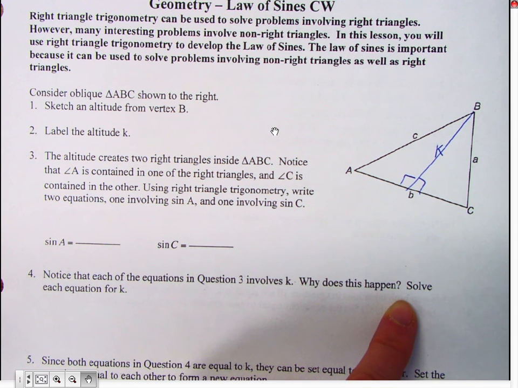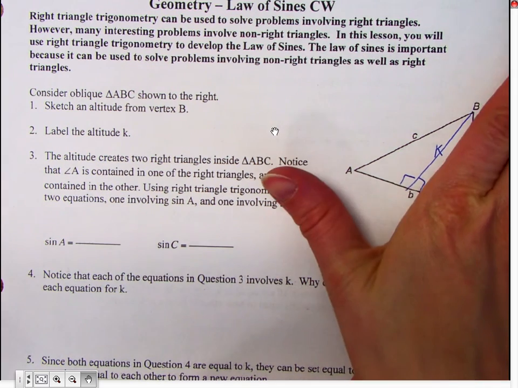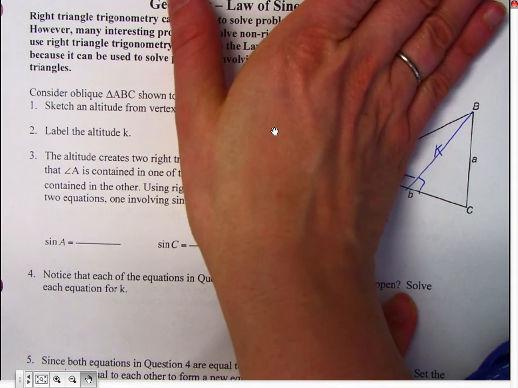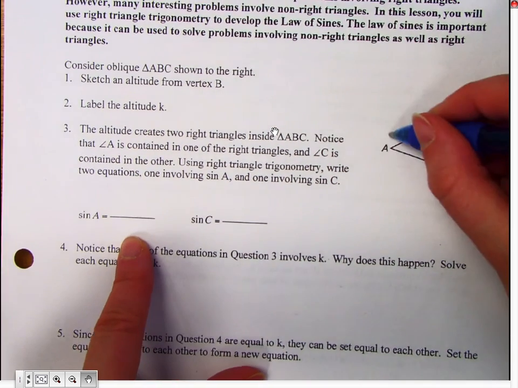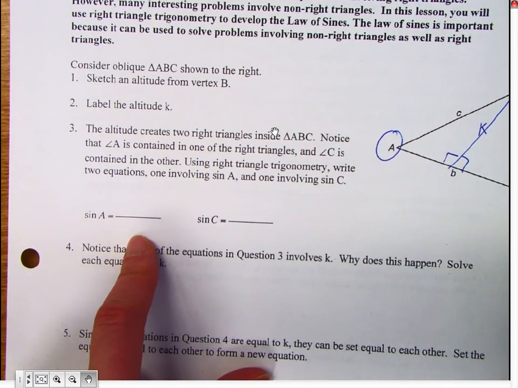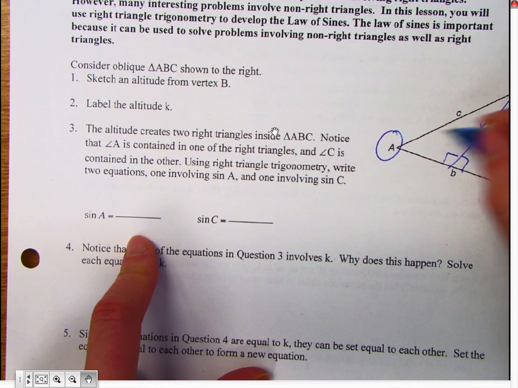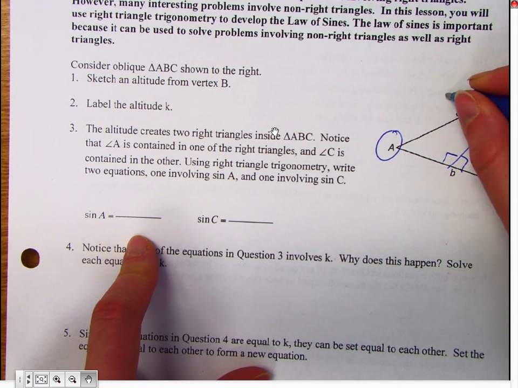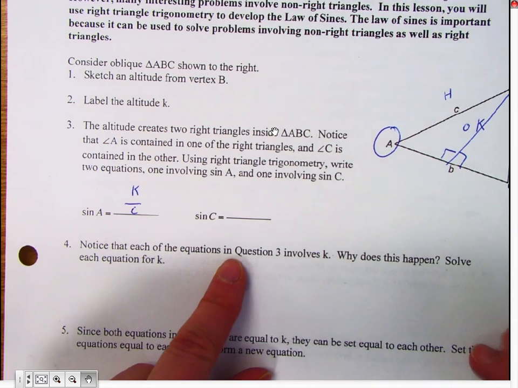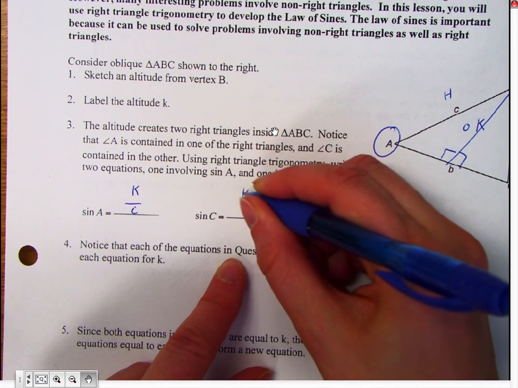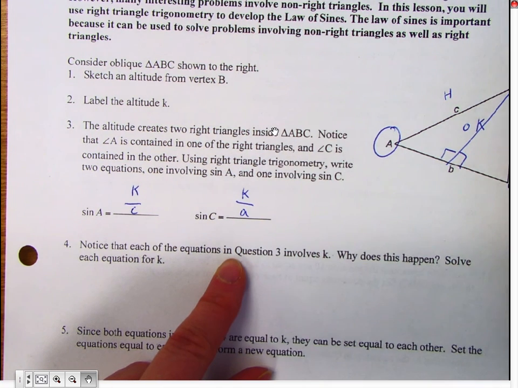We notice that it makes two right triangles, so we ignore one side to answer the question, then we'll ignore the other side. It's just two right triangles next to each other. We've got A. I want to label what sine A would be. We would have the opposite is K, the hypotenuse is C. So that's K over C. And then if we're going from C, K is still my opposite, but now A is the hypotenuse of this triangle, the other side.